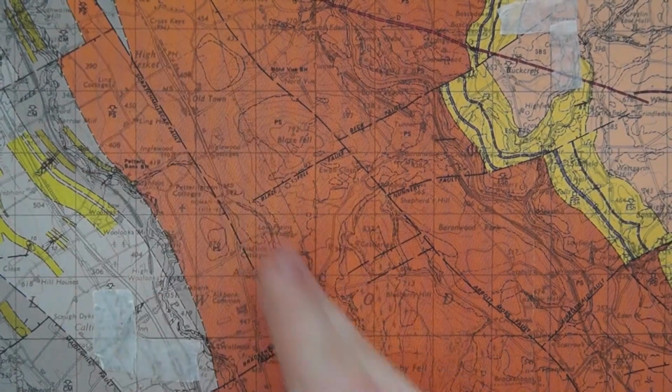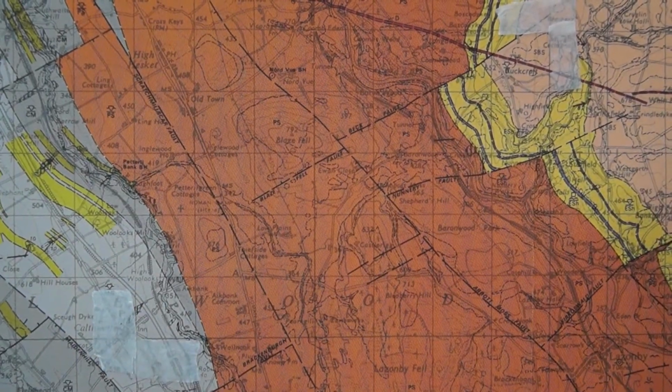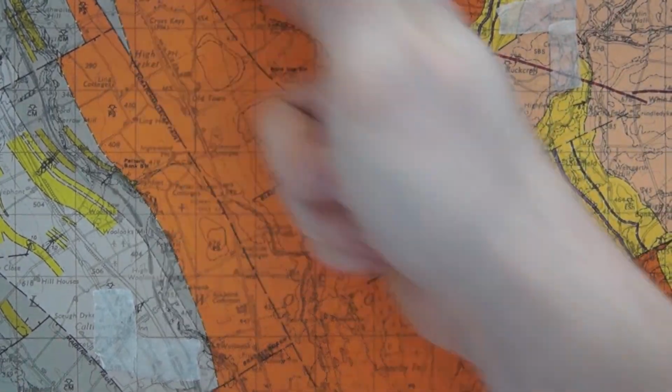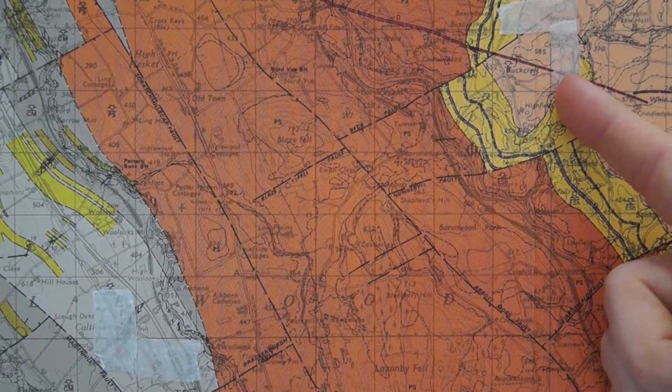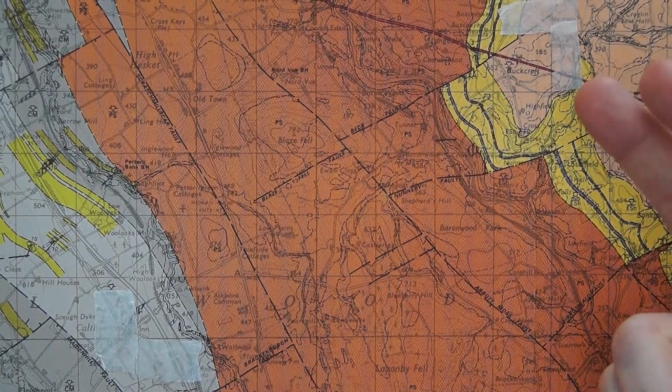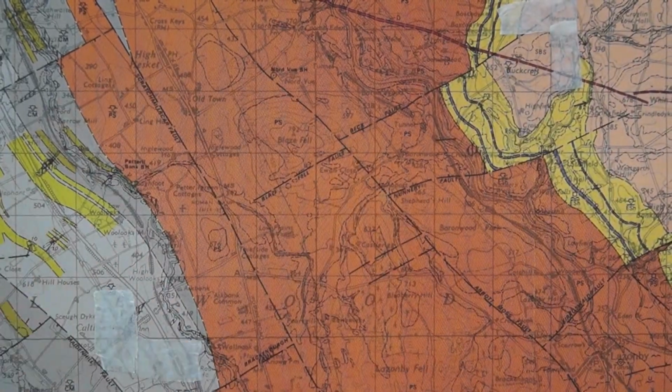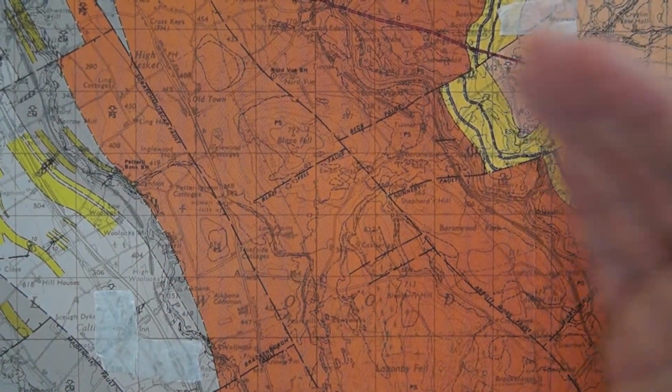So the Scratch Mill Scar fault must be the youngest thing. Then the next youngest thing must be the dolerite dike. And then the next youngest set of rocks are our Triassic, then Permian, then Carboniferous. Okay, so that's the order in which we're going to draw them.